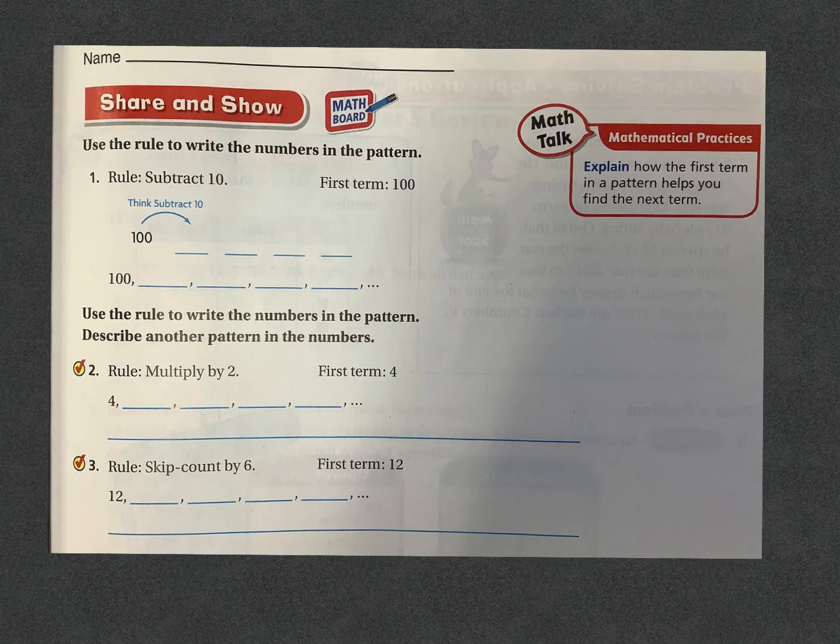So let's look at the Sharon Show and see how we can answer these questions. If you feel like you're ready, go to the Think Central or the On Your Own. They want us to use the rule to write the numbers in the pattern. So they're going to give us a rule, and then we'll write the numbers. The rule they're giving us is that we're subtracting 10. The term we're starting with was 100, and we subtract 10. So 100 minus 10 is going to be 90. Very good.